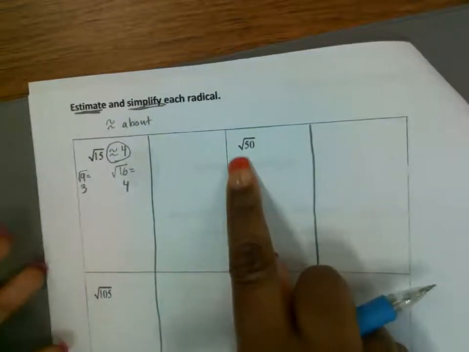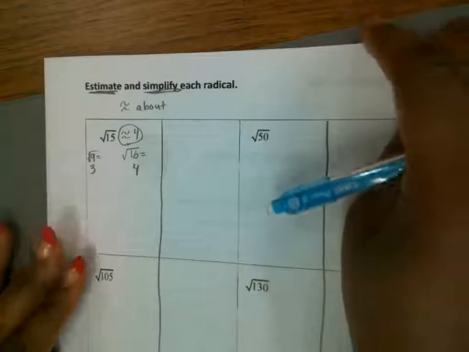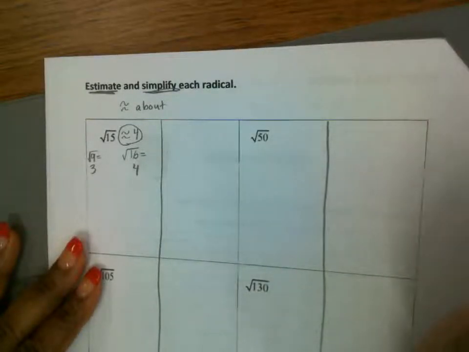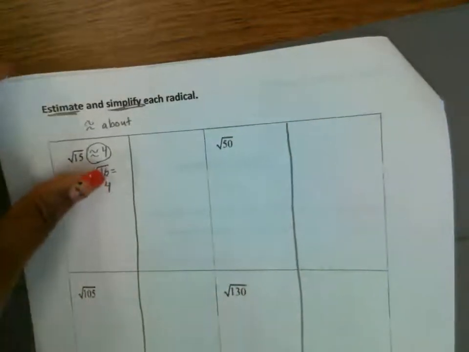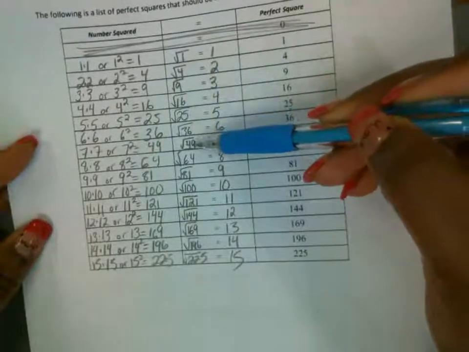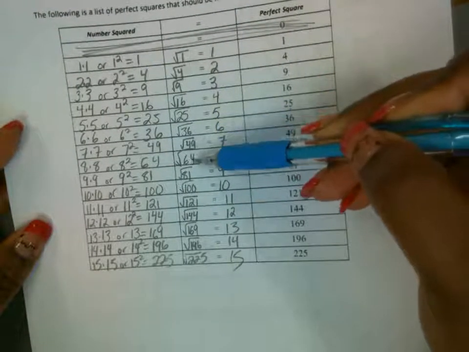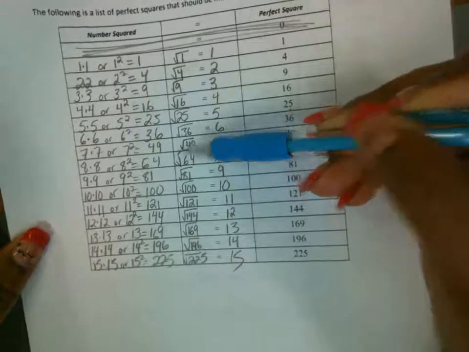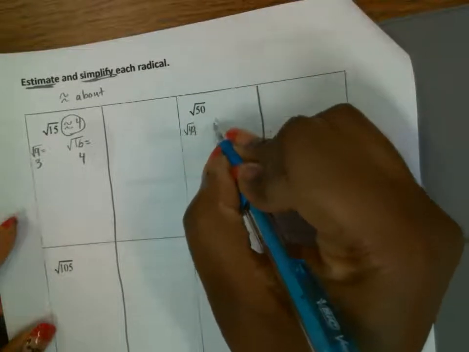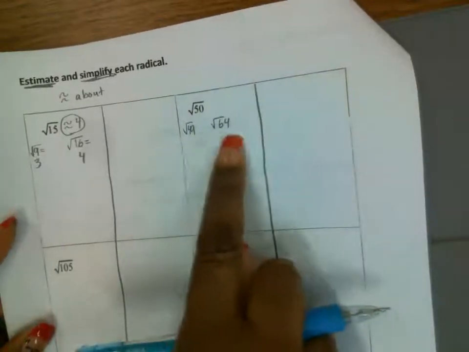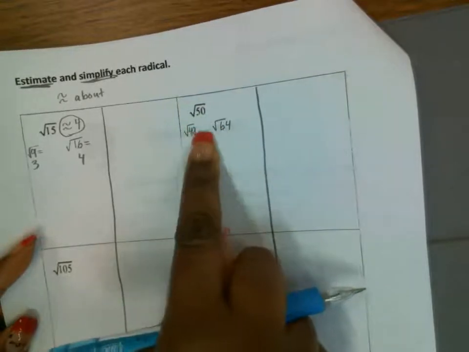All right, so let's look at the square root of 50. In order to estimate the square root of 50, we go back to our perfect squares list and see where 50 falls in. Falls between what two perfect squares? The square root of 50 is between the square root of 49 and the square root of 64. These are the two perfect squares that it is in between. So on my paper, I'm going to write the square root of 49 and the square root of 64.